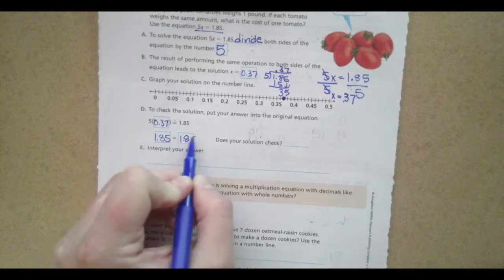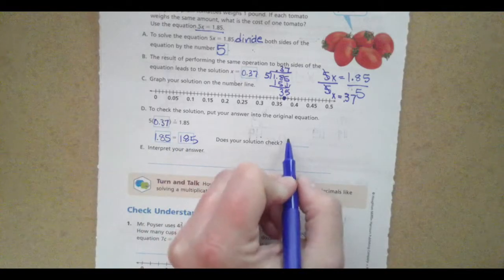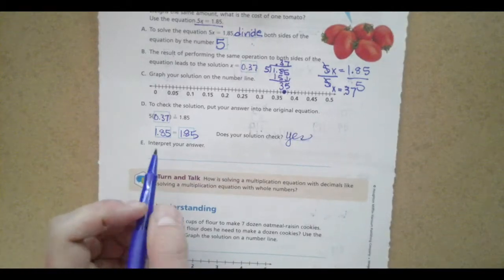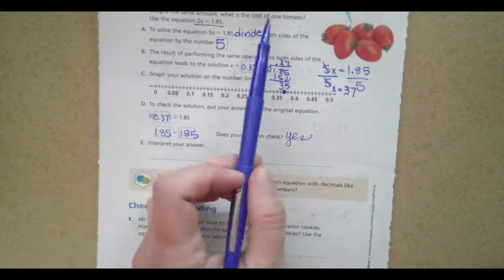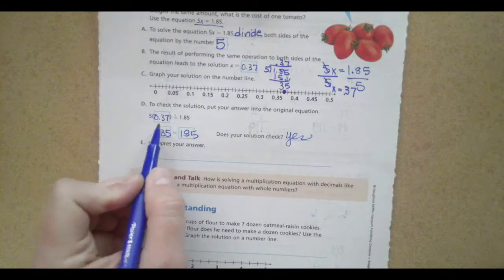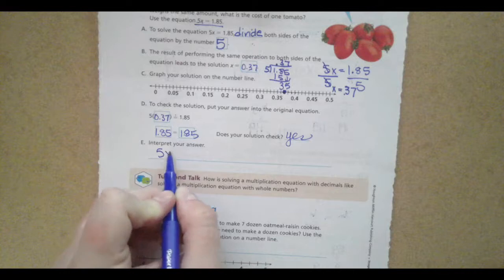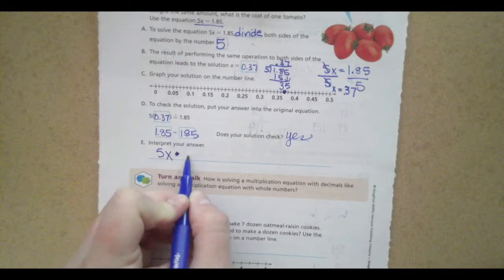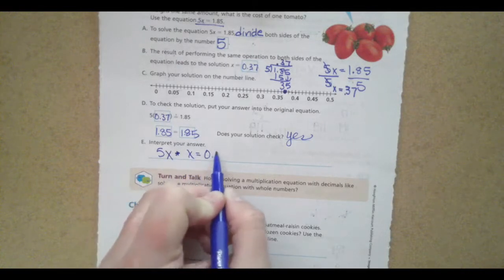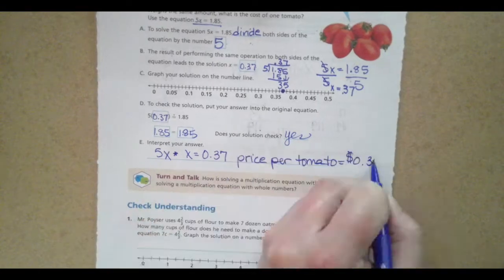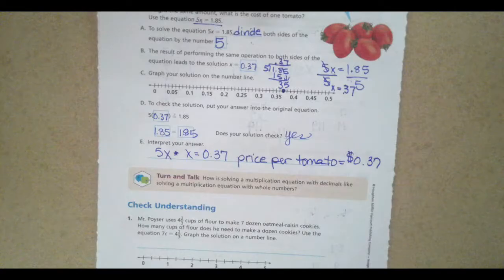Does our solution check out? Yes, it does. So it tells us to interpret our answer because they're asking us what the cost is of each tomato if there's 5 tomatoes in this 1 pound bag. Well, 5 times x would equal 37, 5x, and x equals 0.37. That means the cost per tomato is 37 cents. So I'm going to have that written here in my notes.